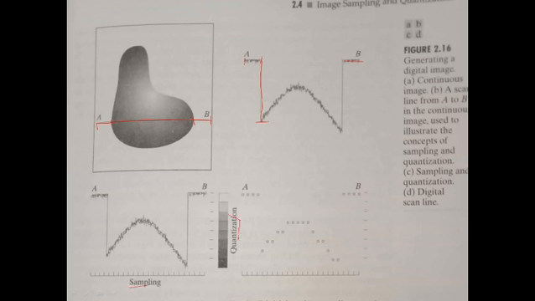So what do you mean by sampling? Just give me the general answer. You studied this in signals and DSP, right? What do you mean by sampling? Taking the values at a particular interval of time. So it's nothing but discretizing or digitizing the coordinate axis. Digitizing the coordinate axis is called sampling.